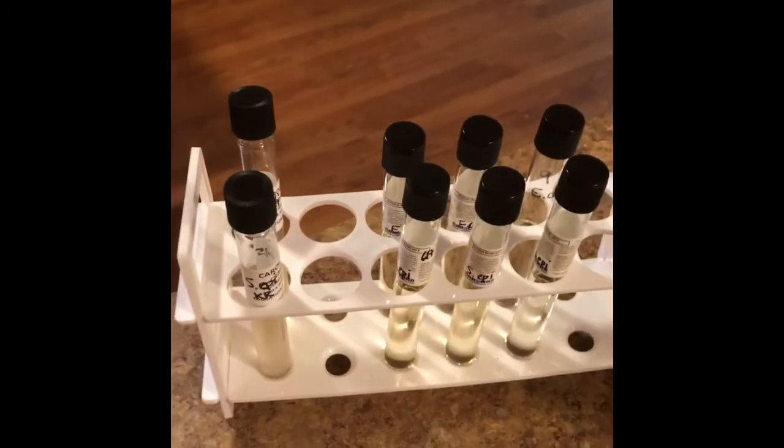I'm going to take a loop of each of these, a different loop each time, because these are different pHs. We don't want to mix the broths. 3 different loops here, dispose of them, 3 different loops here, and let them sit for 48 hours.